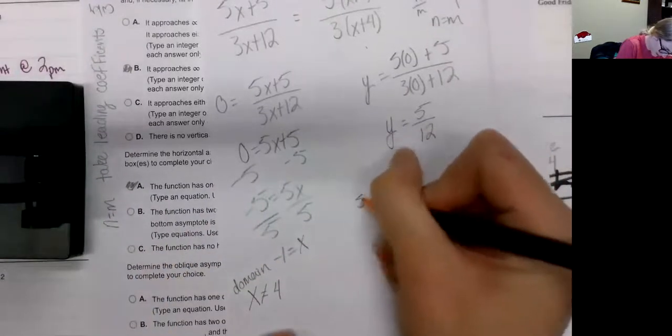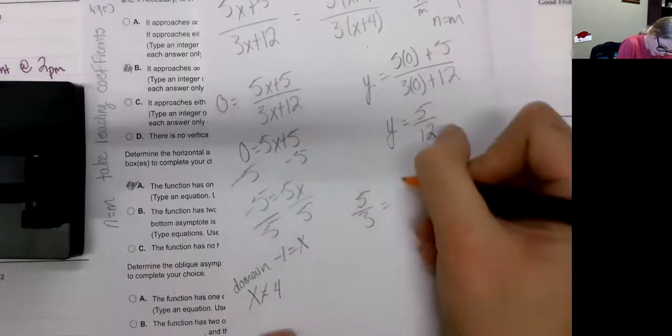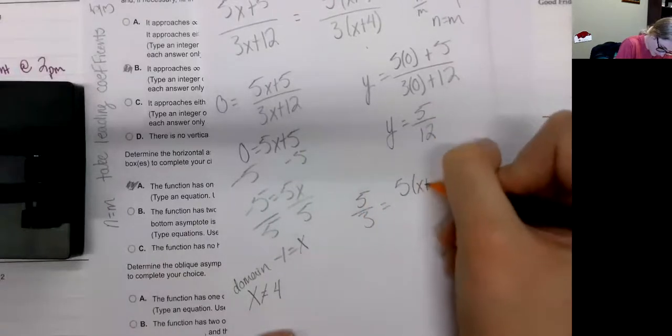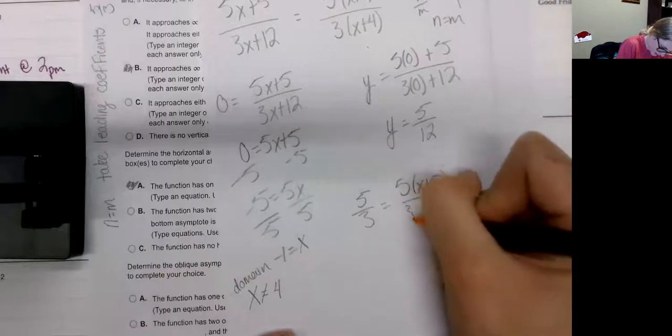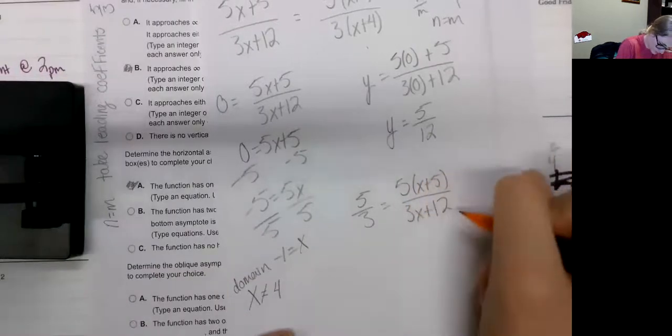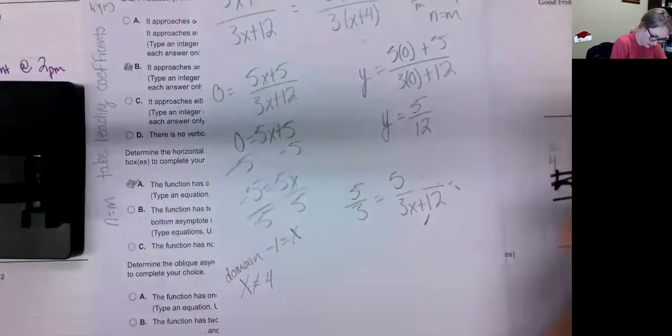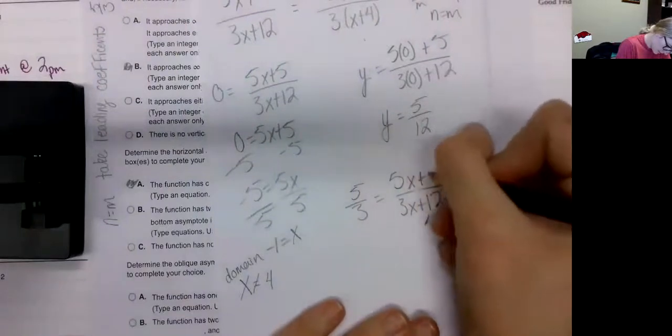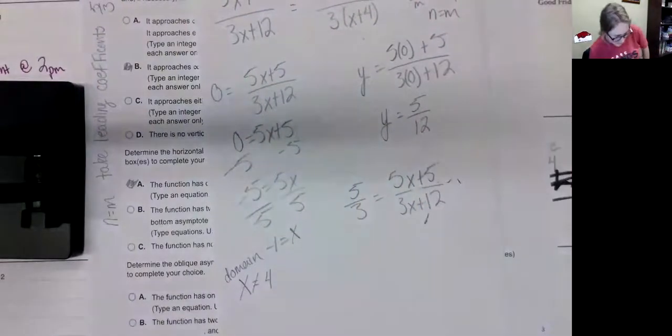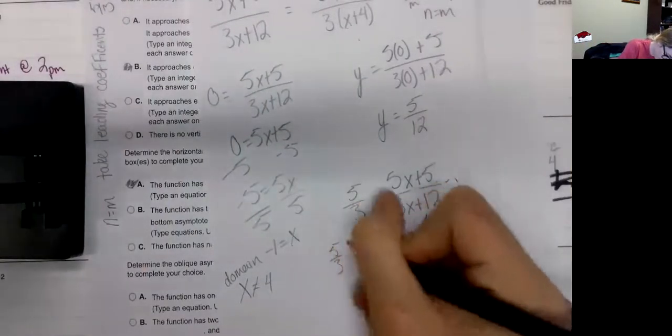So we have 5/3 equals (5x + 5) divided by (3x + 12). And I don't know why I put parentheses on this because that makes it a completely different equation. Okay. Now then, solving for this, we'd multiply that 3x + 12 by 5/3.